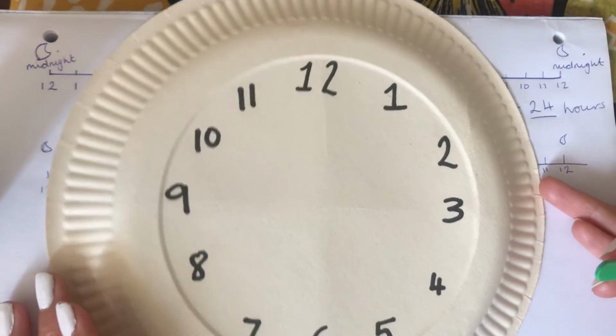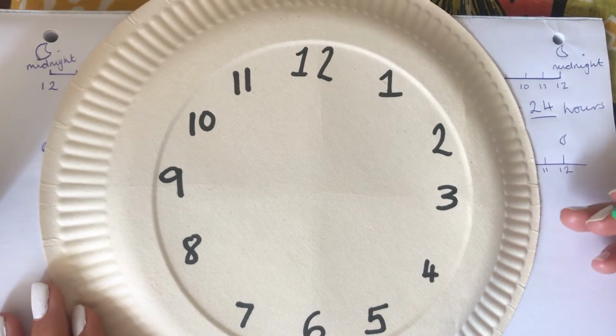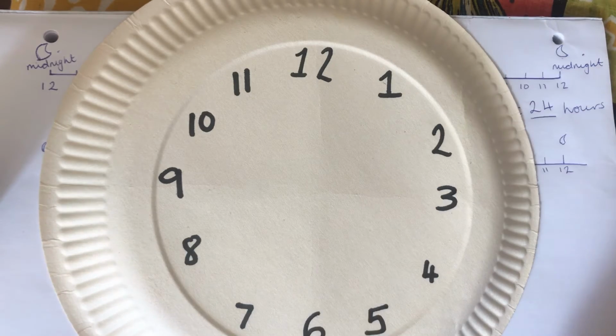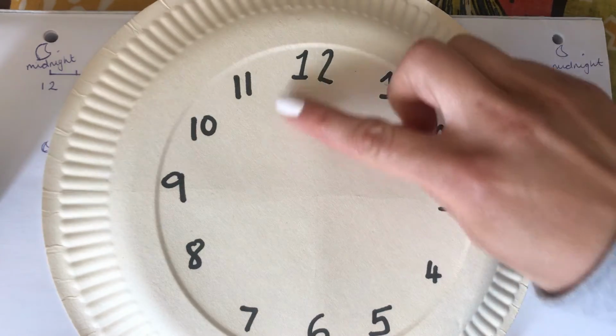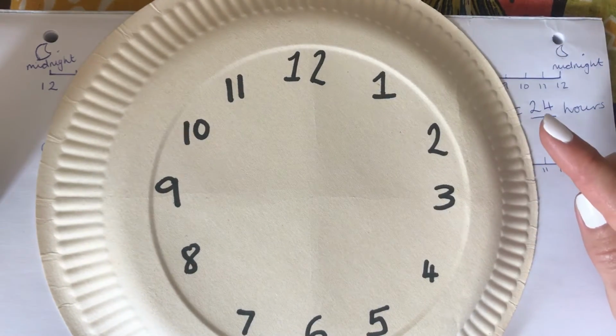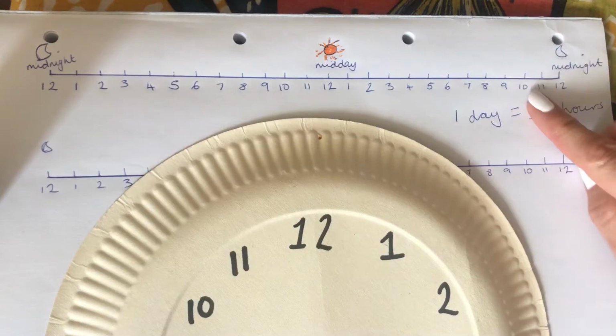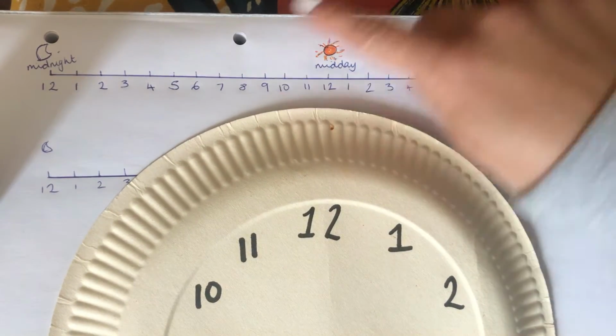And I'm hoping some of you should be able to read the time slightly, because you did do it in year 2, but I thought we'd have a quick recap because lots of you struggle when I ask you in class. So here is our clock, which hopefully you're used to. And obviously, the clock's slightly different to our timeline. We don't have it flat and we haven't got 24 on there.